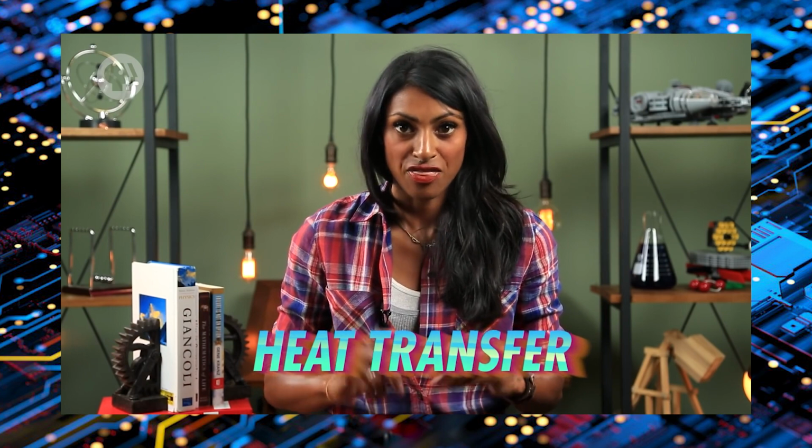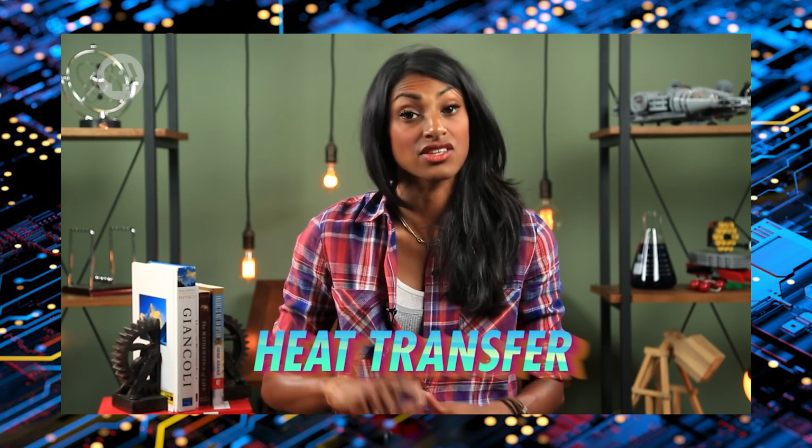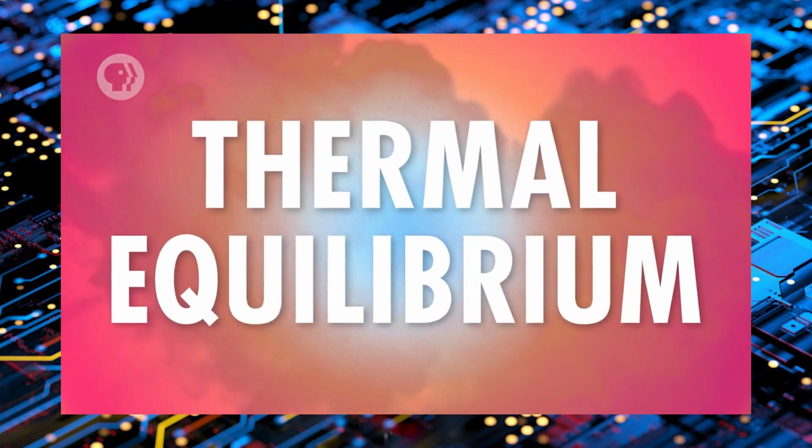And the easiest way to figure out if there's a temperature difference between two systems is through heat transfer. The hotter system will always transfer heat to the colder one. And if there's no heat transfer between systems at all, that's called thermal equilibrium. But usually there will be some heat transfer because that's how the temperature of a system changes.